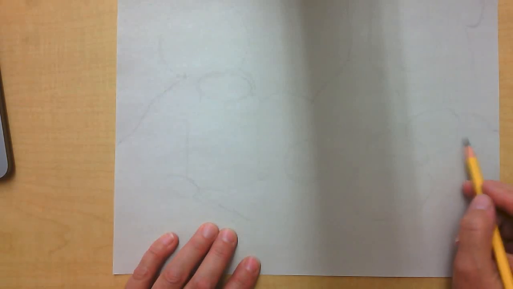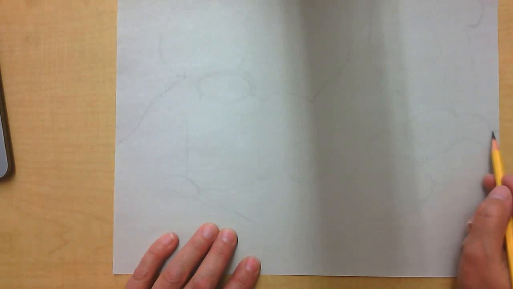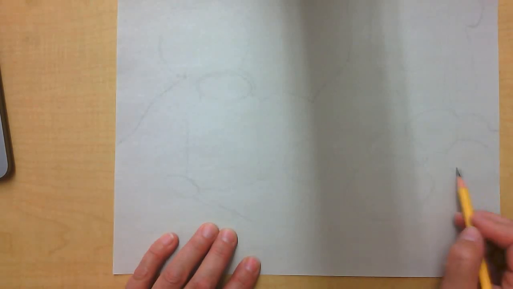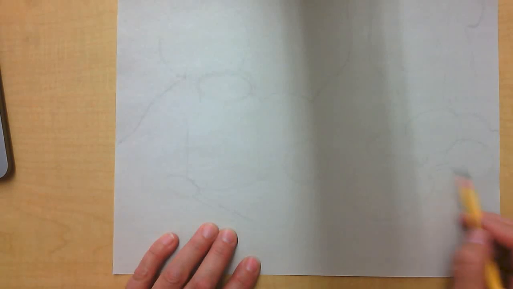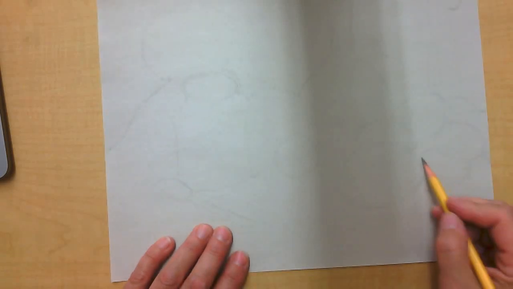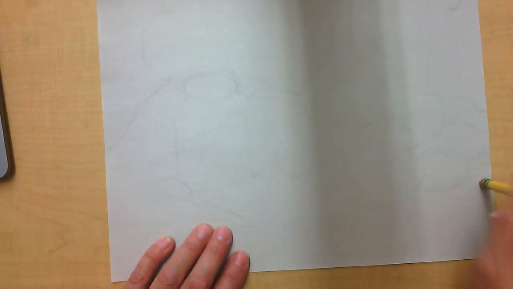Then there's another oval over here. And that actually should be here, but that's okay. It doesn't have to be absolutely 100% perfect. I'm not going for perfect, I'm going for progress. I have some overlapping shapes here. I have a line there. I can erase it or I can leave it. It's up to me because it's light enough that it doesn't really matter.